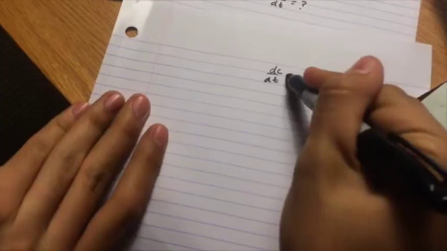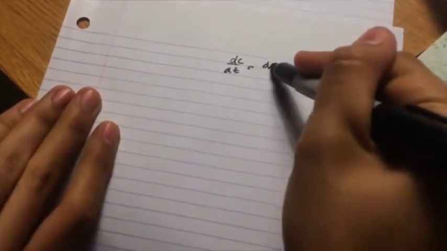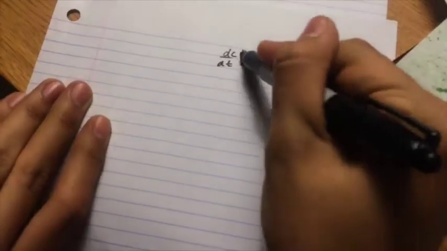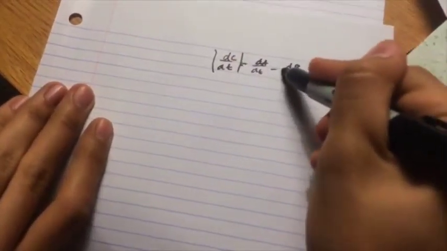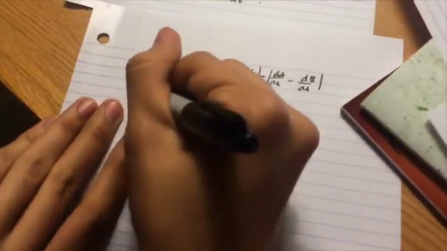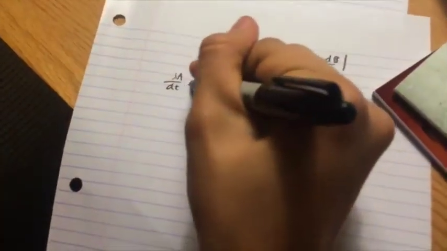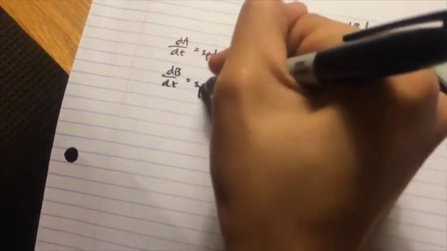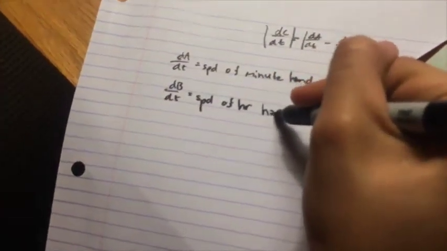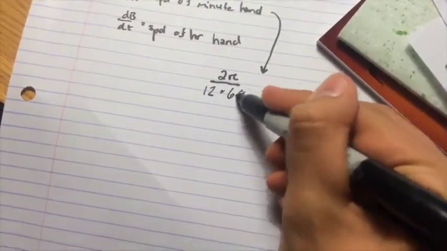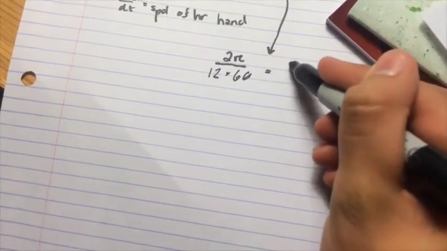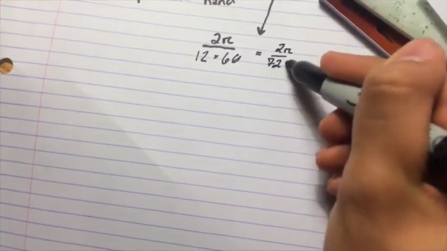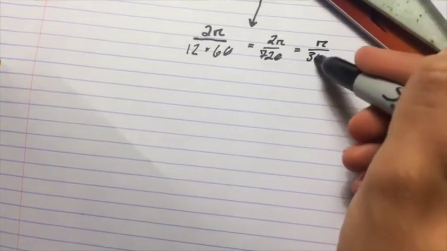So we have our rate of change of C, which is what we're looking for, the angle right now. So we're just rewriting this equation for everyone. Okay, so to find the rate of change for A, the minute hand, speed of the minute hand, going to look for that, and then we're looking for our rate of change of the hour hand also, to plug this into the equation. Despite where the arrow is pointing to, this is actually the speed of the hour hand, which is 2 pi over 12 times 60, which equals 2 pi over 720, which is also equivalent to pi over 360.